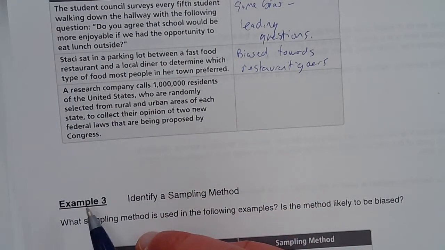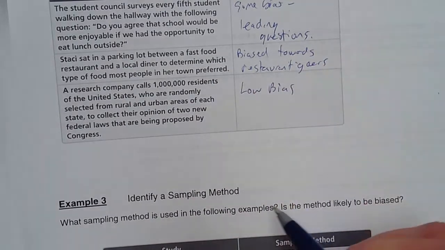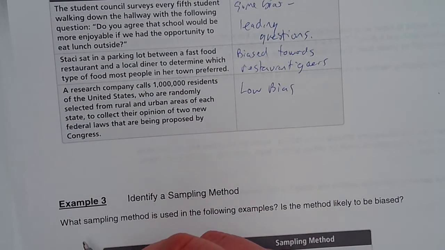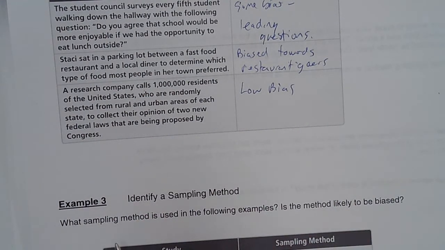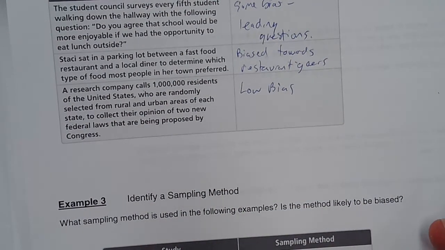This is pretty good. Now, I would say this has very low bias. Possible bias would be things like people who don't have phones, or people who aren't listed, or maybe some people who wouldn't be eligible to vote or something like that. So those are things you'd have to be aware of in something like this.